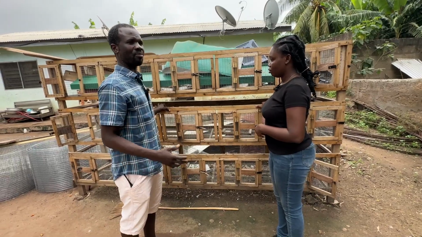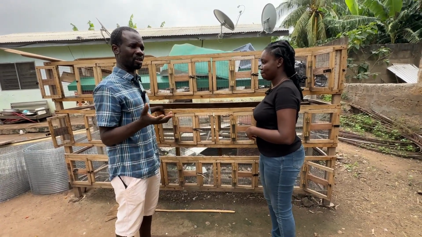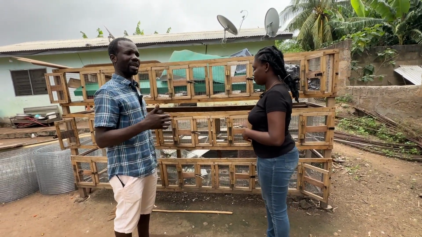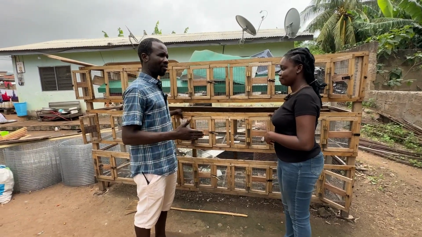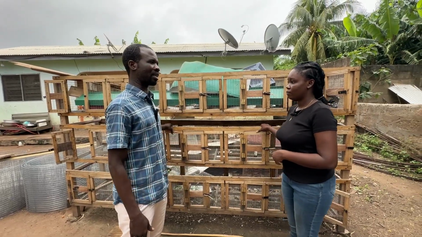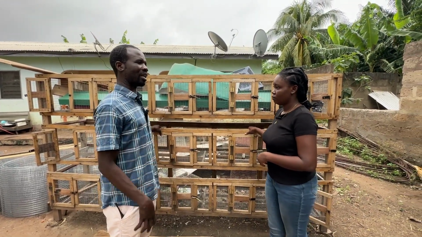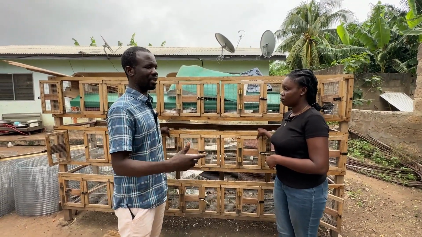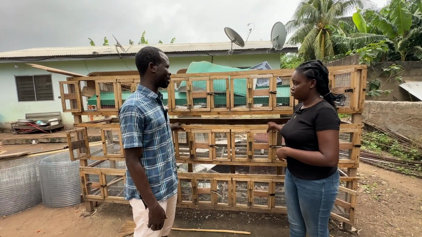Because when the females are together with their siblings, after 3.5 months or 3 months, they need to be separated. If not, crossing can take place. They can cross with the sister, and it will not help the project.